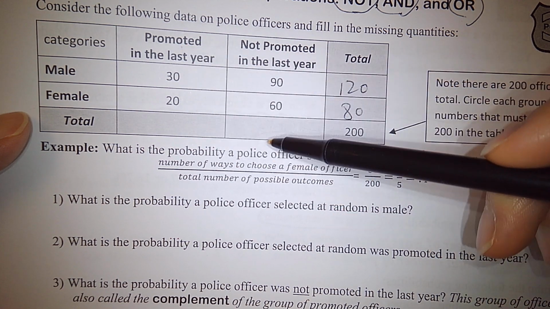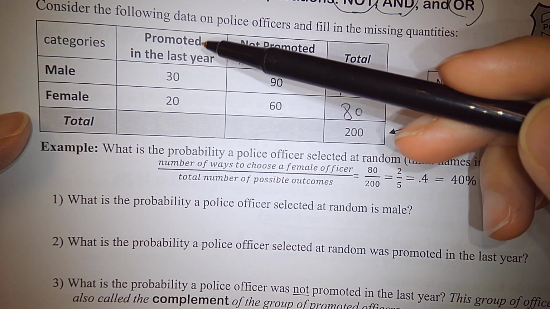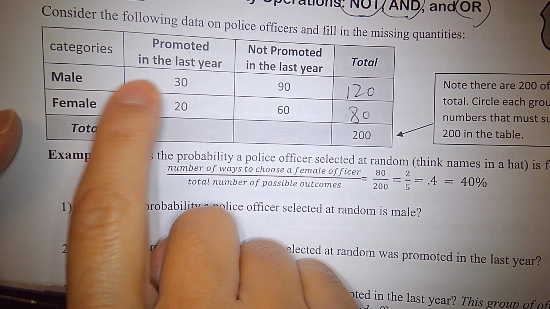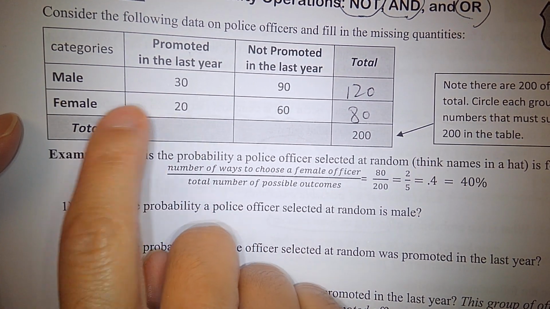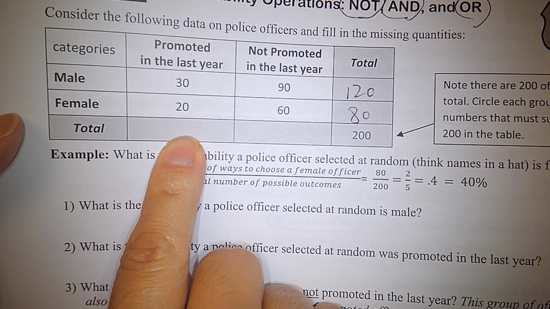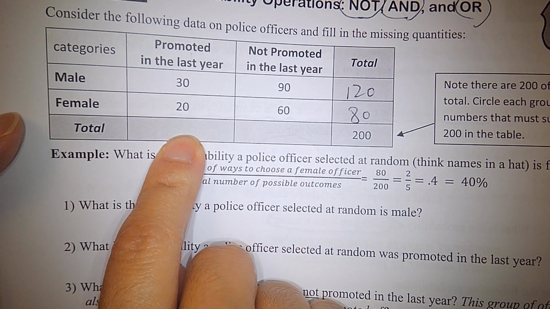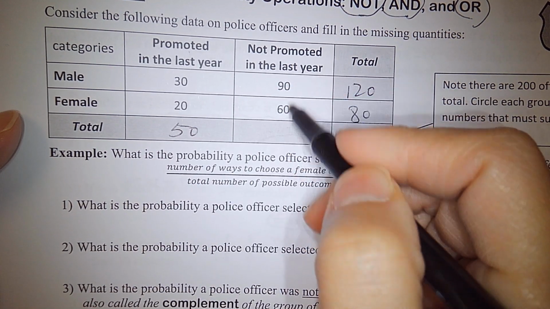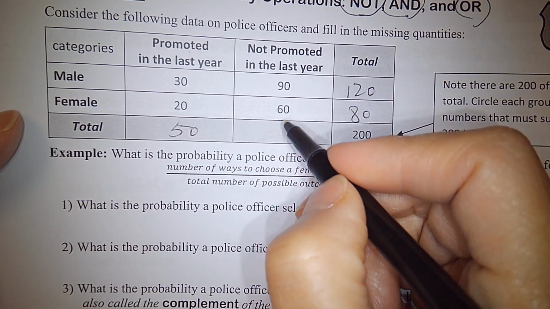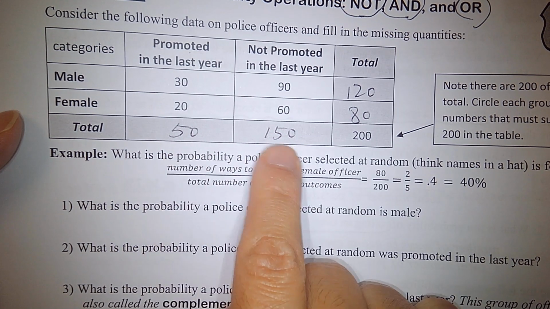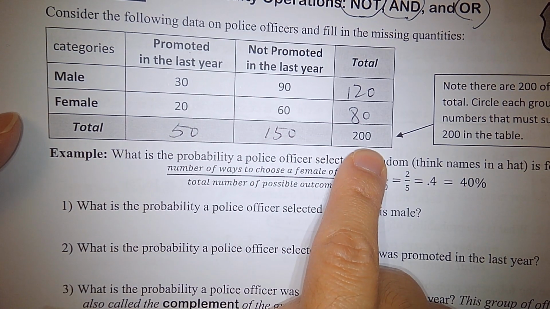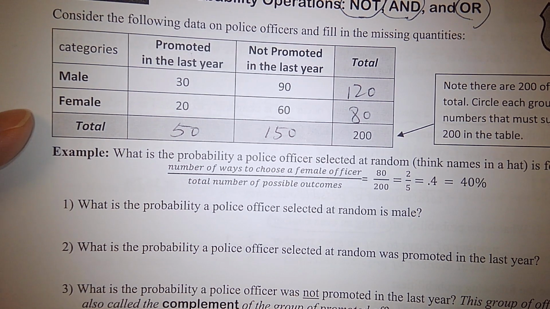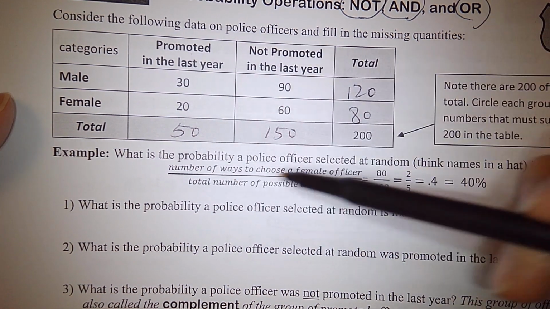In the vertical direction, for promoted police officers, 30 of them are male, 20 of them are female. In total, how many police officers were promoted? 50. And how about those who were not promoted in total? 150. So does this sum equal 200? Yes. Okay, yes. Alright, so now let's look at the table as a review.